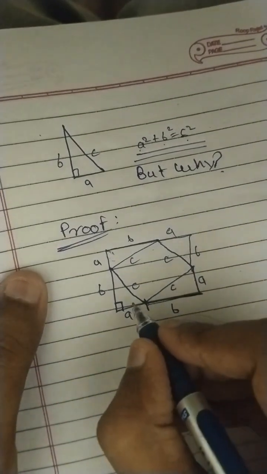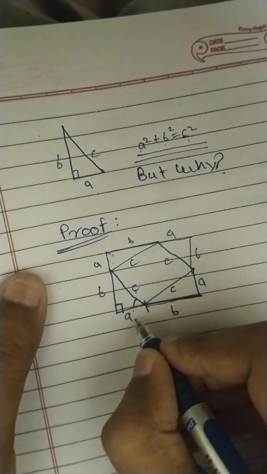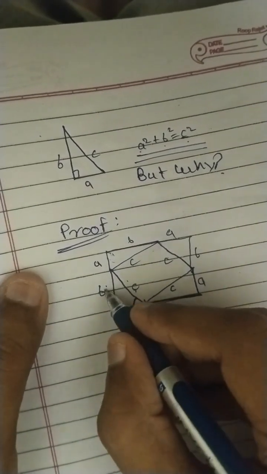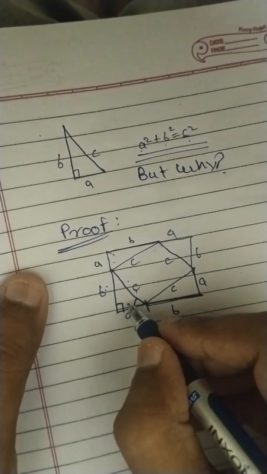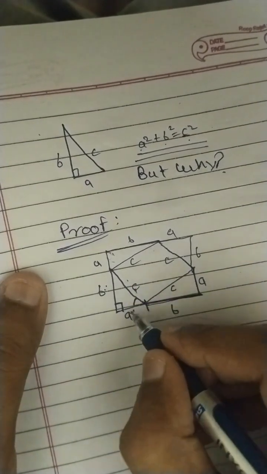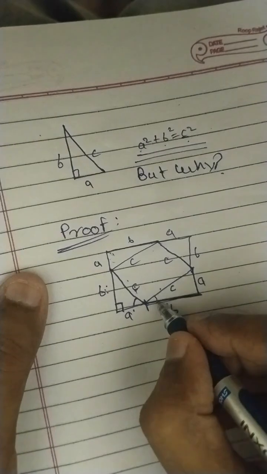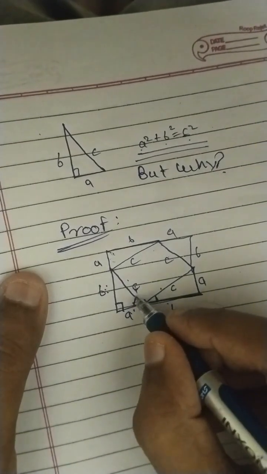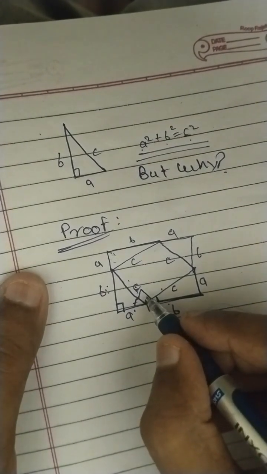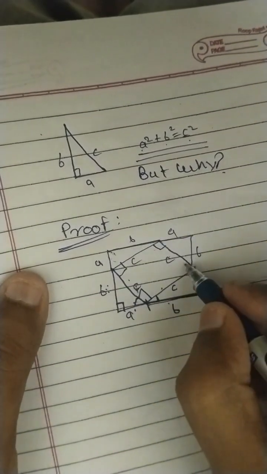Okay, now this angle CA plus this angle BC is equal to 90 degree. So CA plus BC is 90 degree. This plus this is 90, so this must be 90. Hence all these are 90 degrees with the same logic.